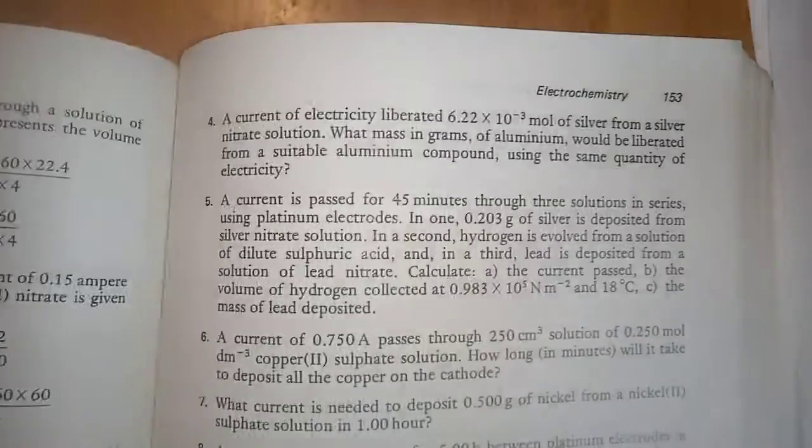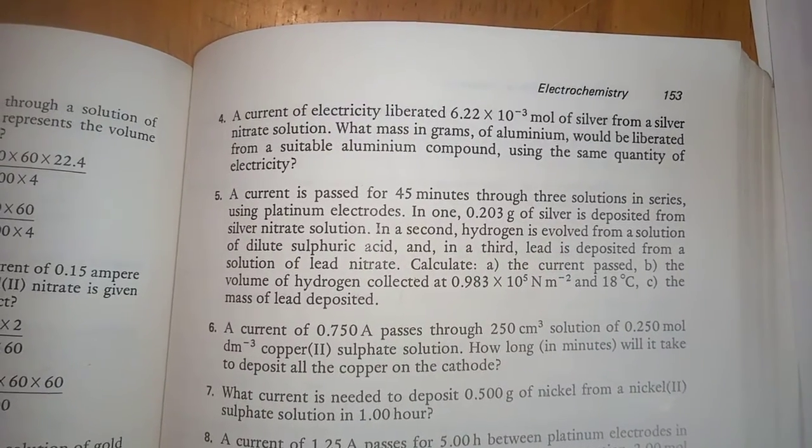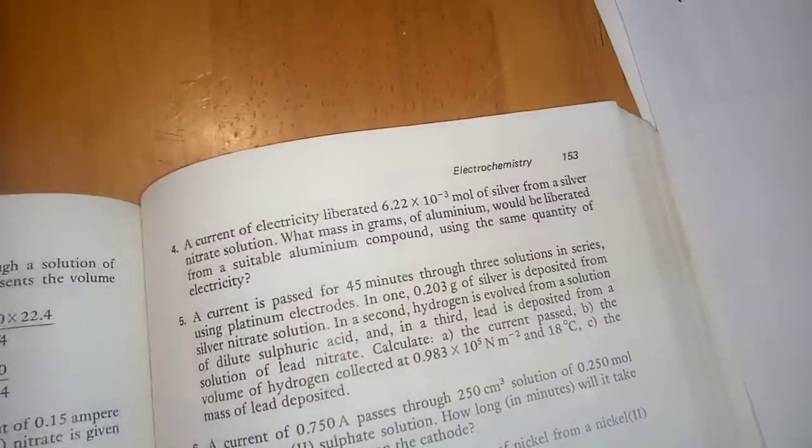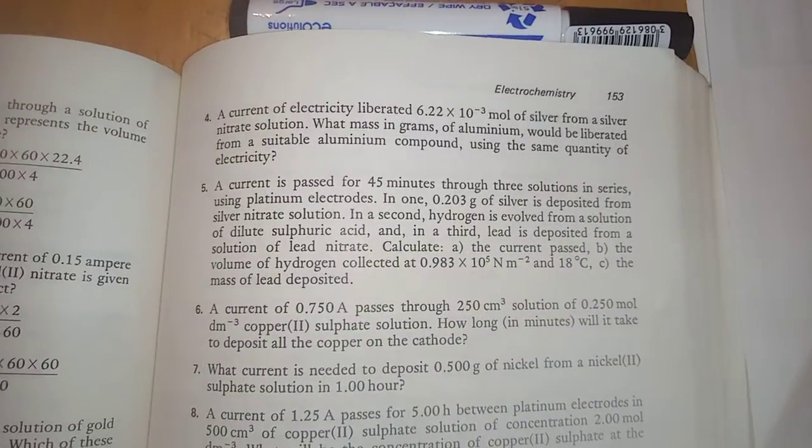The next question is slightly longer. Don't be put off by that. It just suggests that you need to read it carefully, and the rest is in your hands. You can conquer it if you read it carefully.